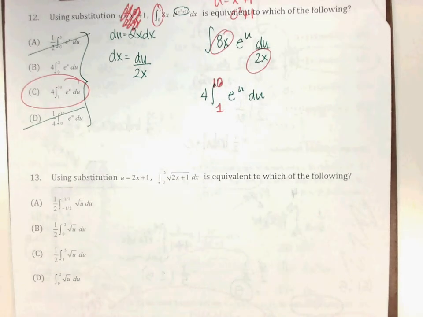Okay, so now that I've done one for you, you're going to try the next one. They're even telling you what to pick. To be so nice to you. That'll work if you actually know how to do it.